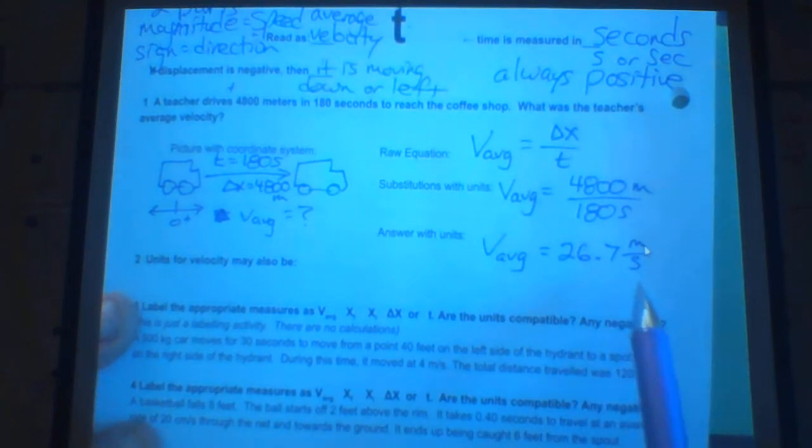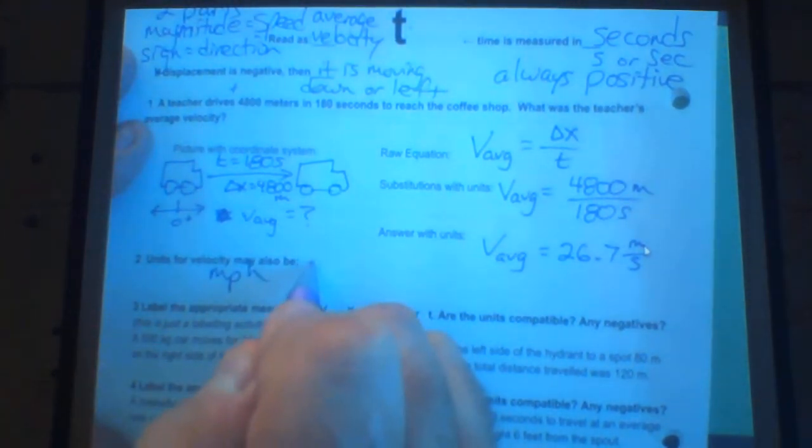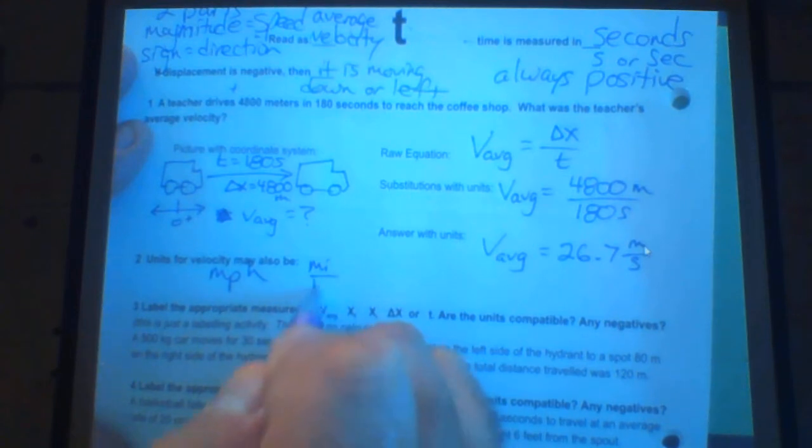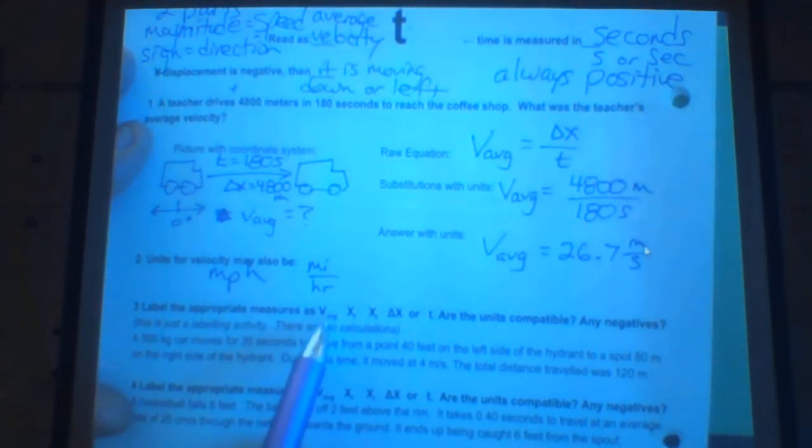Okay, now we have other units that could be possibly for average velocity. You're familiar with miles per hour. Technically, that would be miles on top, hours on the bottom. If I was traveling 55 miles per hour down the freeway, that means that in 1 hour, I'd be able to travel 55 miles. In other words, 55 miles per hour that I travel.